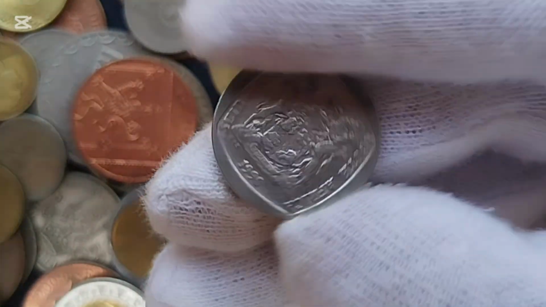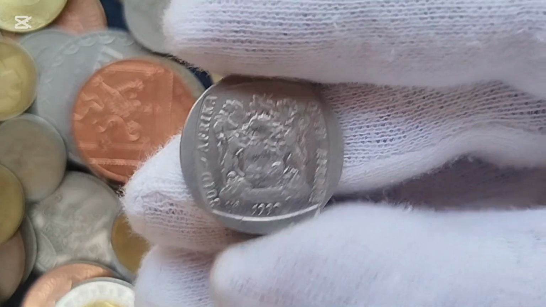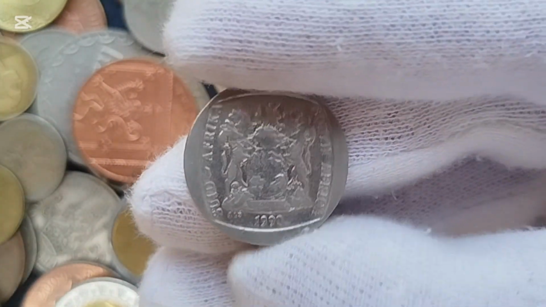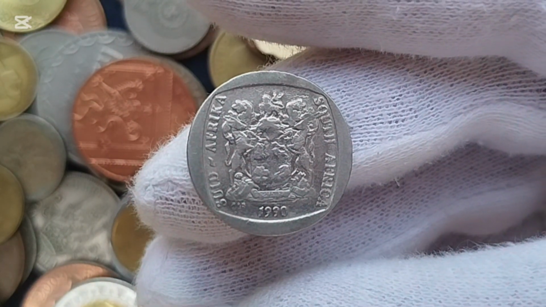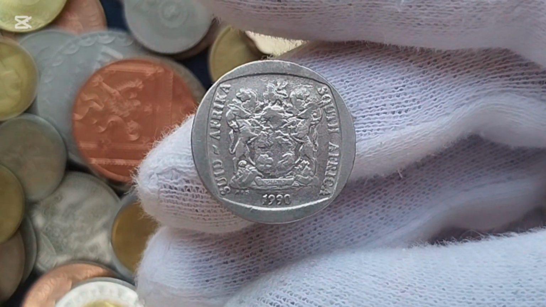Coins like this help document the political climate of their time. That's what makes them so valuable to collectors and historians alike. Why 1990 matters. A nation in transition.